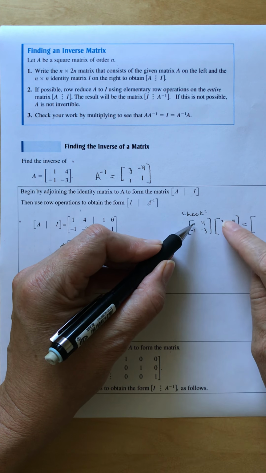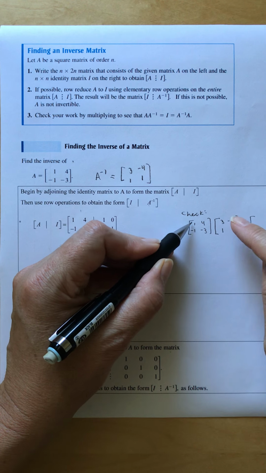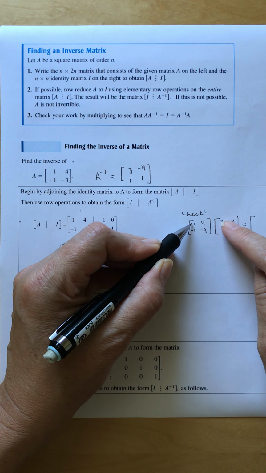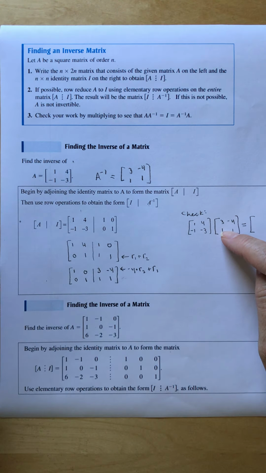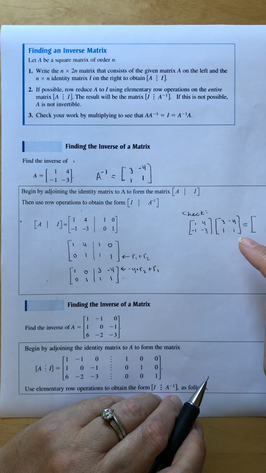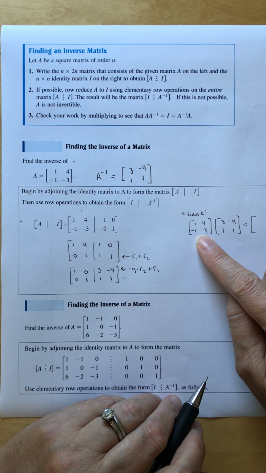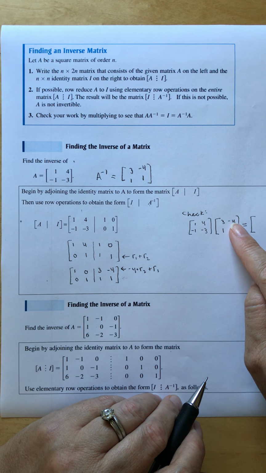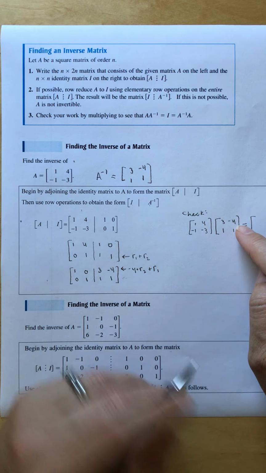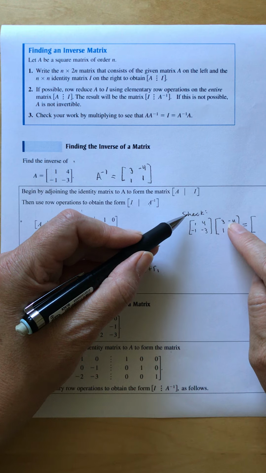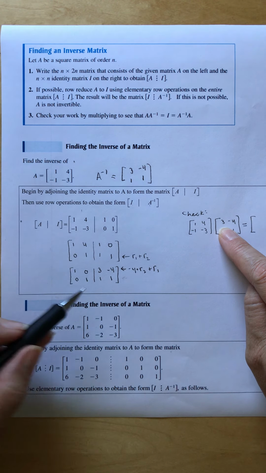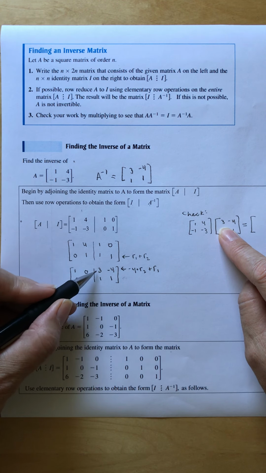So 3 plus 4, I got something wrong here, where is it? -1, 3, 3, -4. Oh, this is a -3. Somehow I messed this up. This is -3.